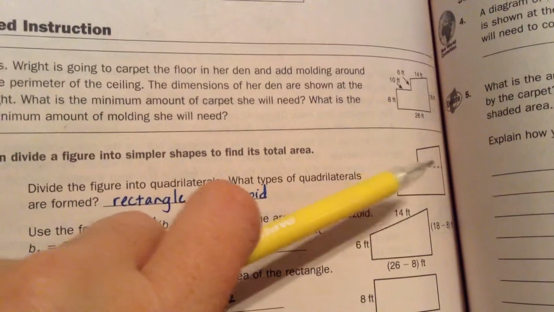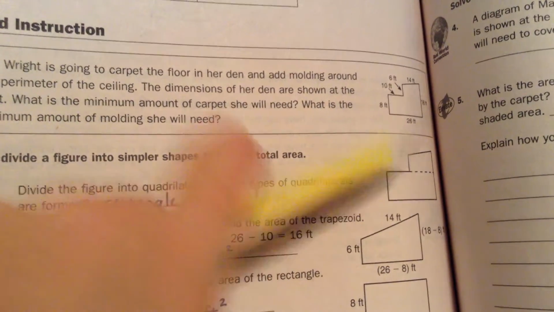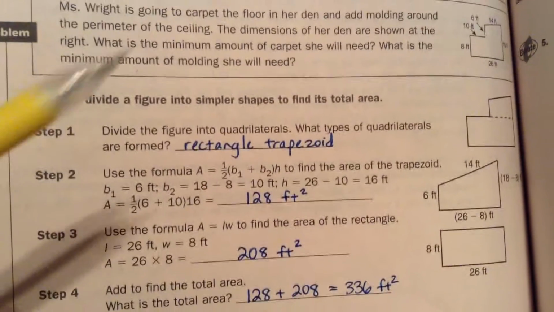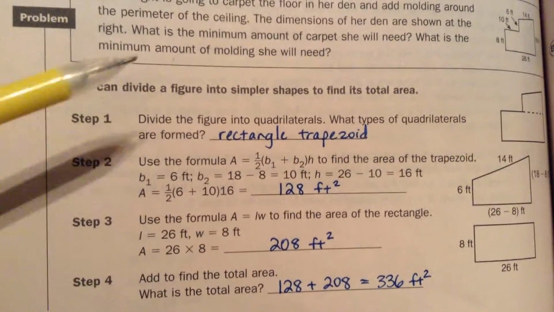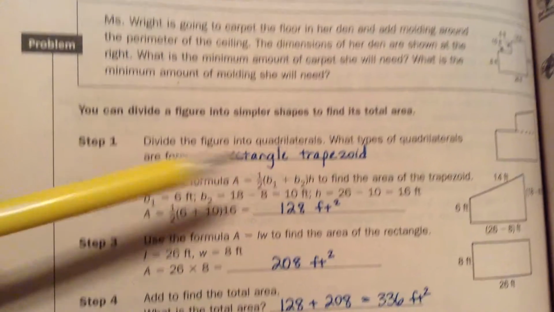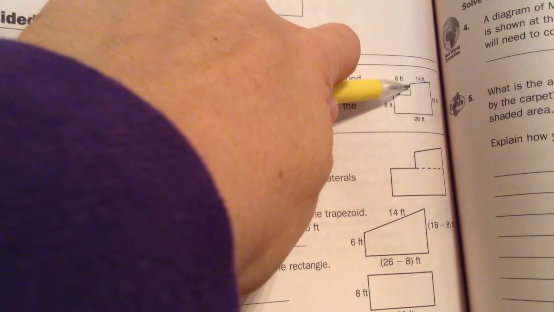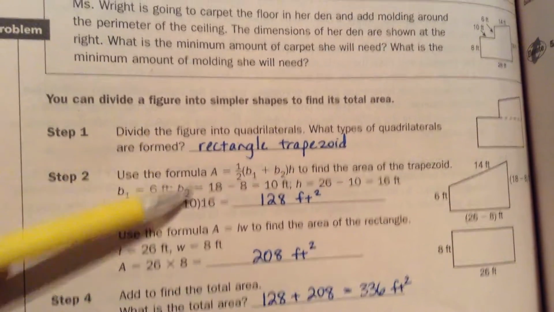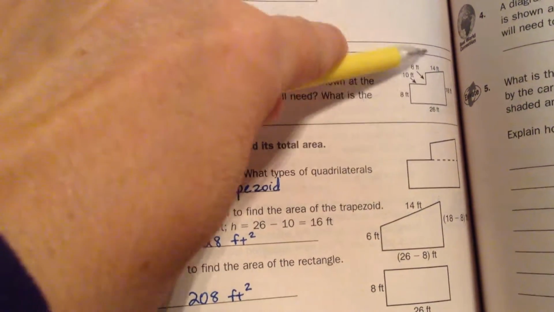And looking at it, you can divide it into a rectangle. That's a rectangle. And then that top little part's a trapezoid. And that'll help us easily find what we're needing if we split it up like that. So we're going to use the formula of the trapezoid to get the area. Base 1 would be this little part here, that's 6. And then base 2 would be down here, but we don't need this whole length. So we're going to go 18 minus 8, and that would get us the base of the trapezoid.